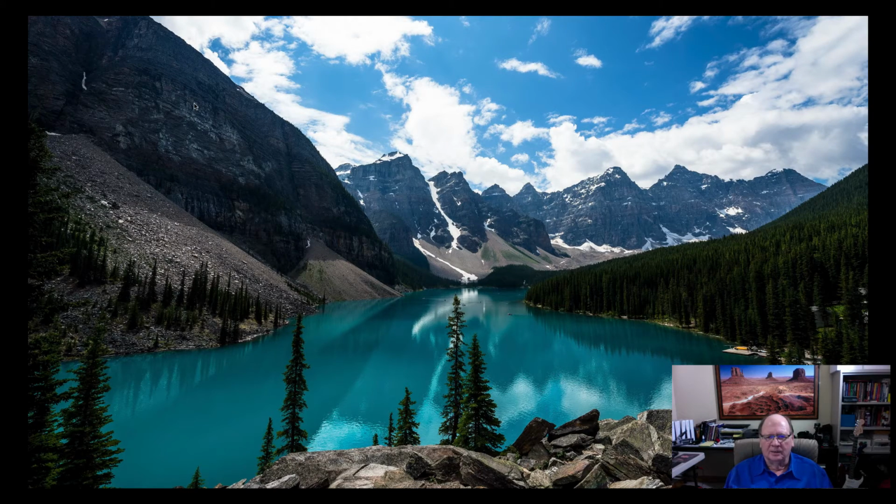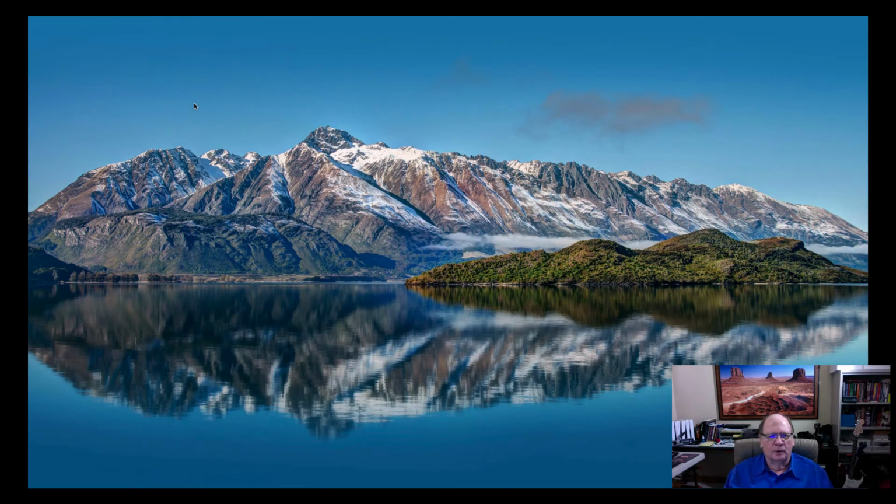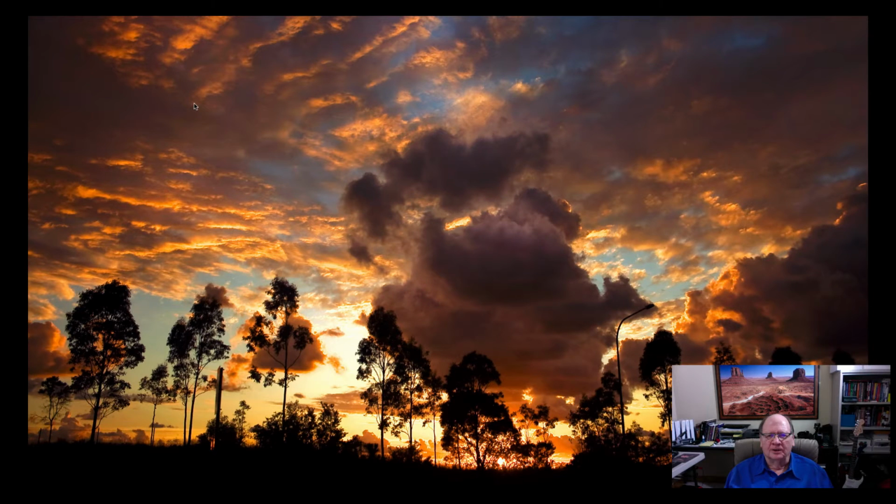And here's a lake up in Canada. I've actually been to this. I think it's Lake Louise, I believe. Just more beautiful stuff here. So the supply of these is endless.